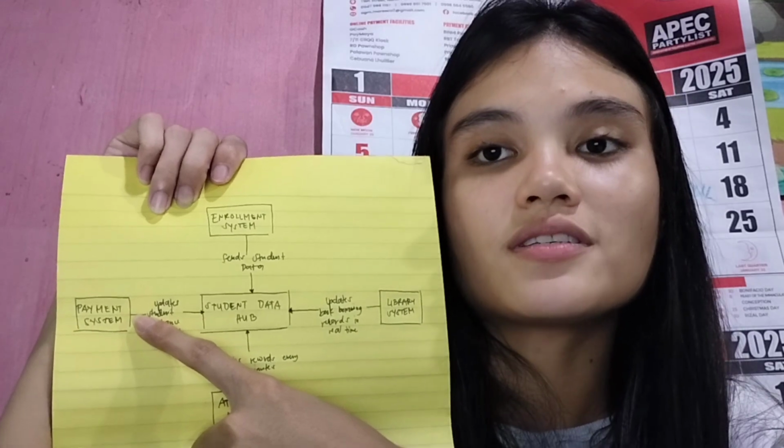Third is allow manual upload of proof of payment. If there is a delay, students can upload a screenshot of their payment for quick verification. Fourth is send notification. If a payment is still not confirmed after a certain time, the system will notify the student and the school admin.